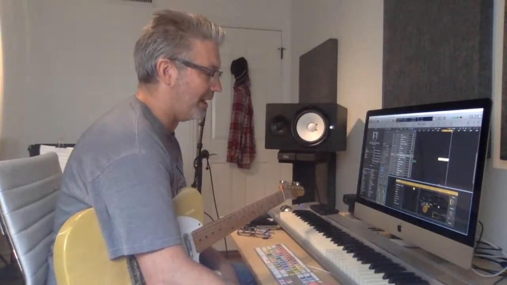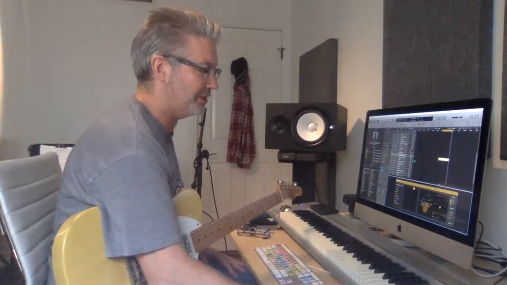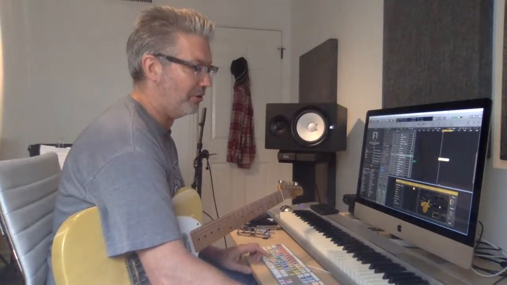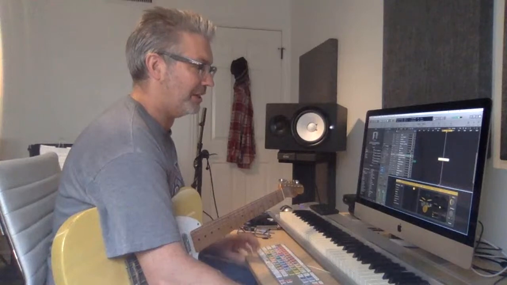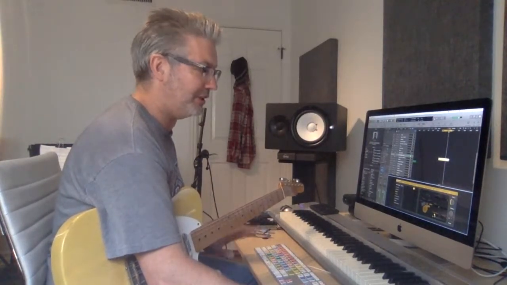Now, if I don't want hi-hat to be the main thing besides kick and snare, I can go to toms, or I can go to cymbals, and it instantly changes. But I think I like the hi-hat. The pattern is okay. I can change all that later too.